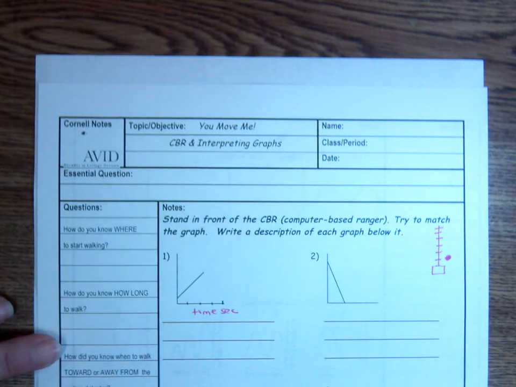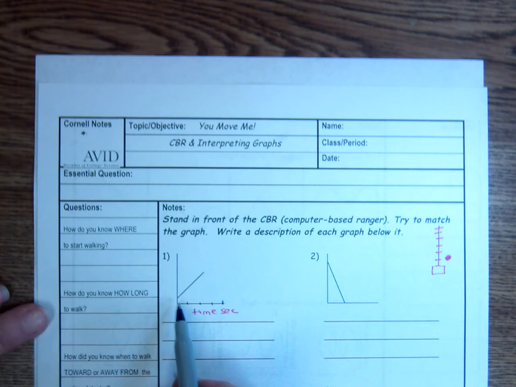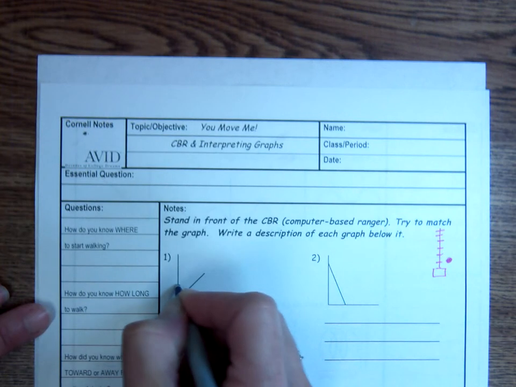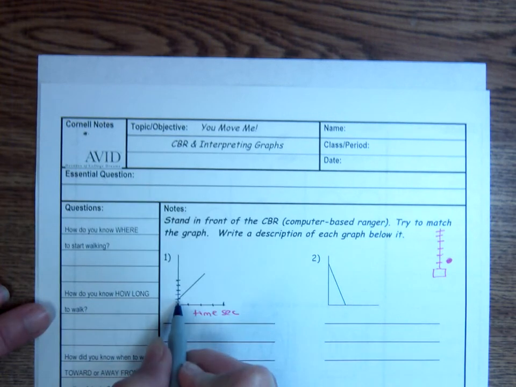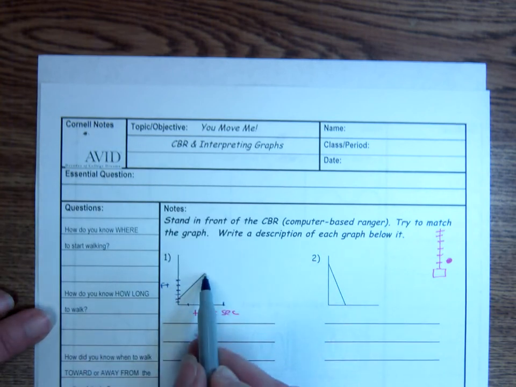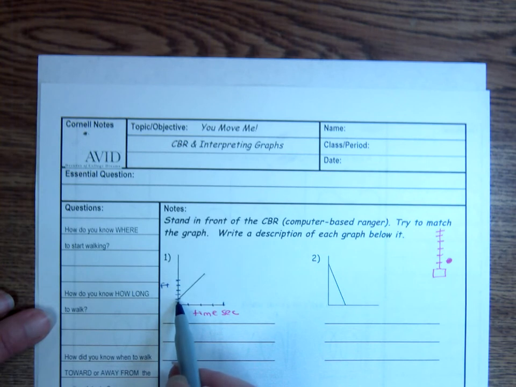For this one, we need to figure out, first of all, where we're starting. Remember that this is feet, so they were pretty close together. The person might have been starting at the 2 feet mark. Then the person had to move away from the CBR, because if you'll notice, the distance is increasing between the person and the CBR.